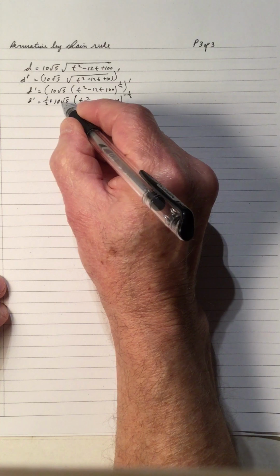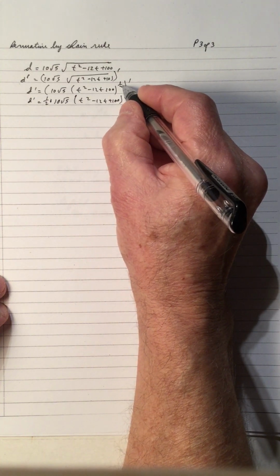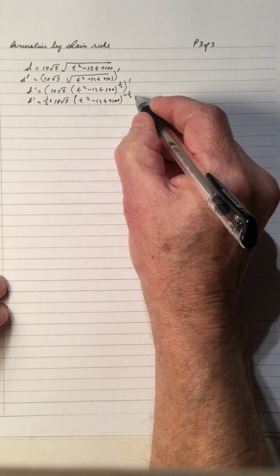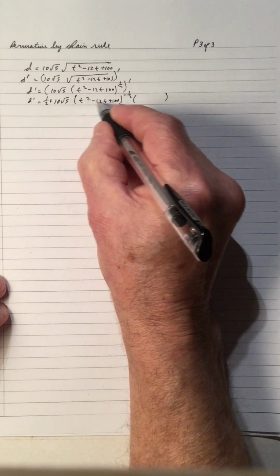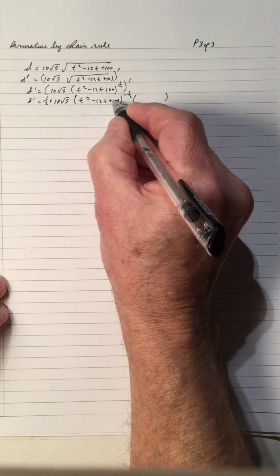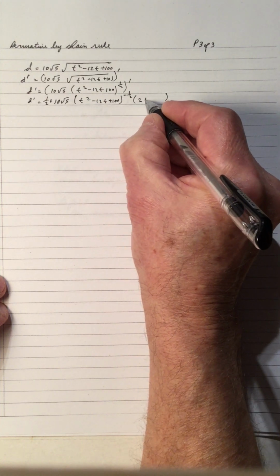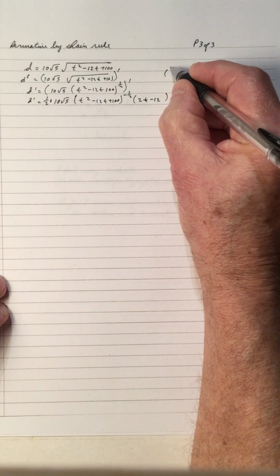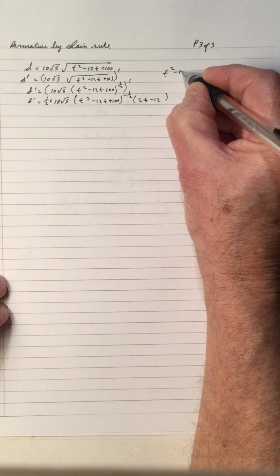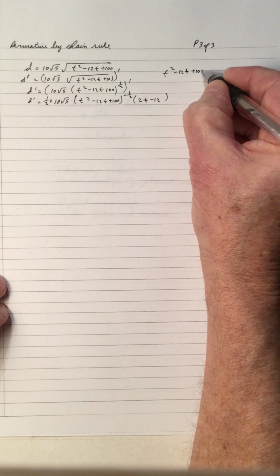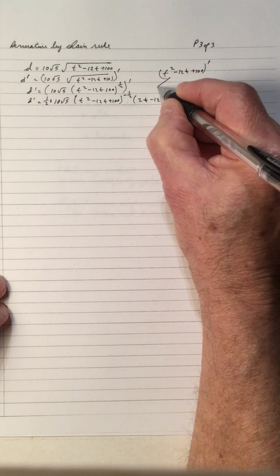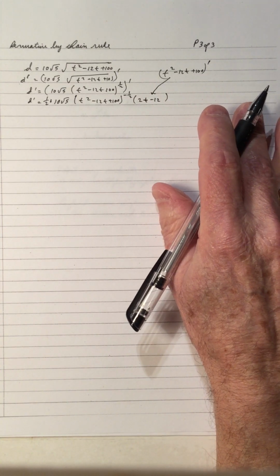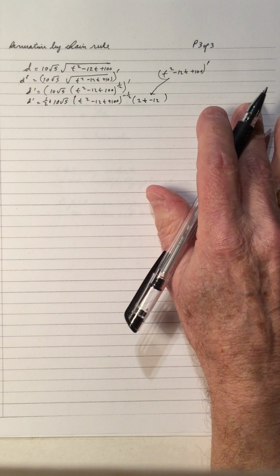We decrease the half by 1, so a half minus 1 is a negative a half. But because we have a chain rule, we have to do the derivative of the inside here, which is 2t minus 12. So there's the derivative right there. That is a topic that I have to go over thoroughly in more videos later on.